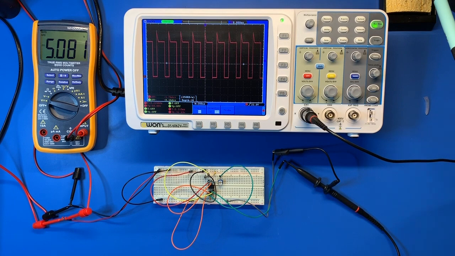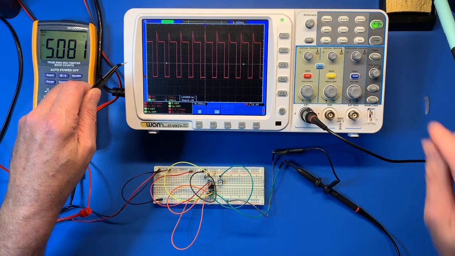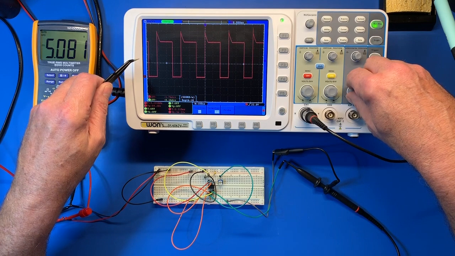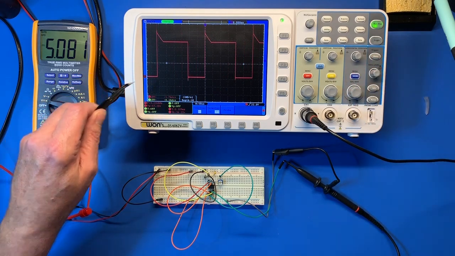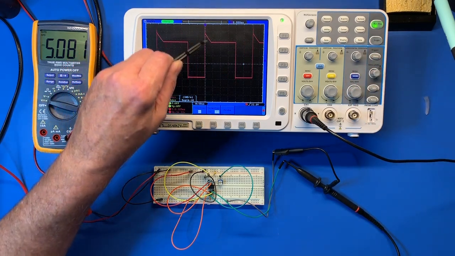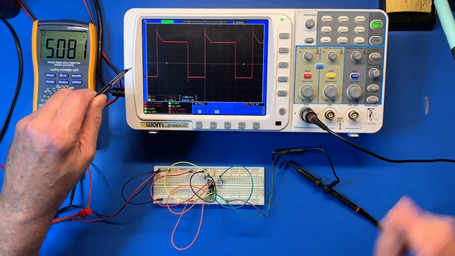And you'll see on the scope, we have a signal. So I'm going to increase the time base so it's easier to see that. And you'll see we have that spike on those square waves.